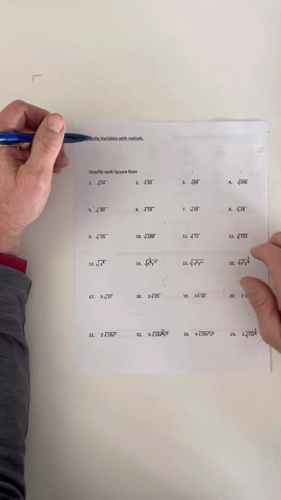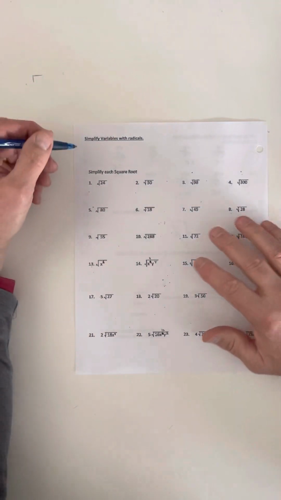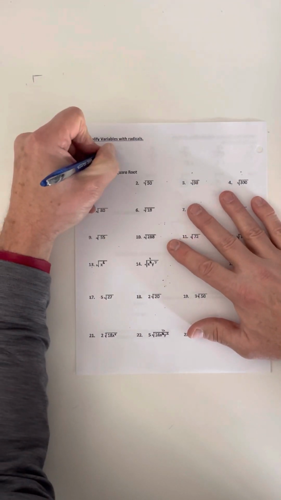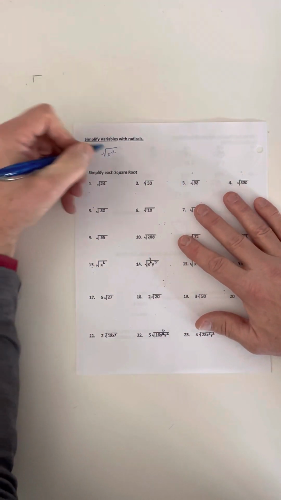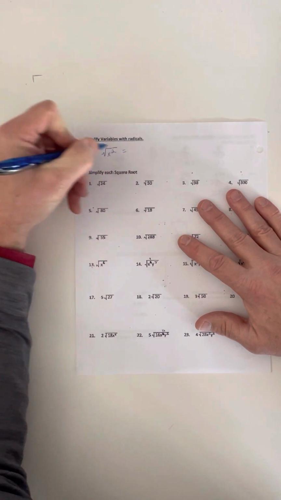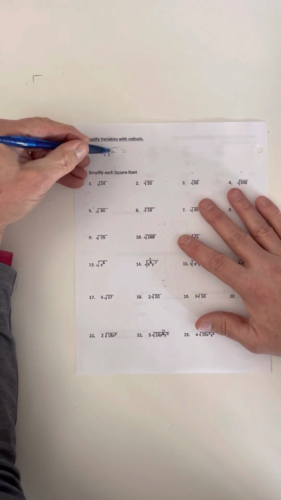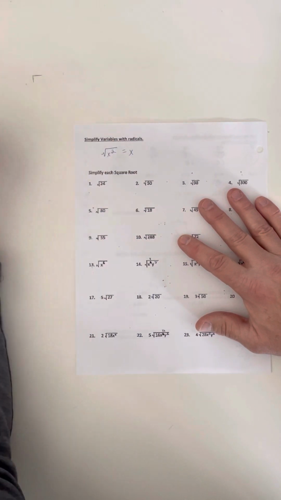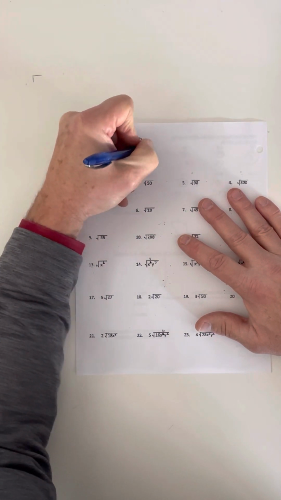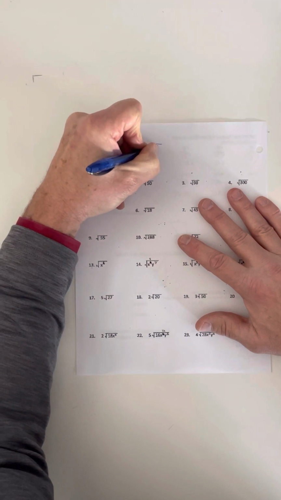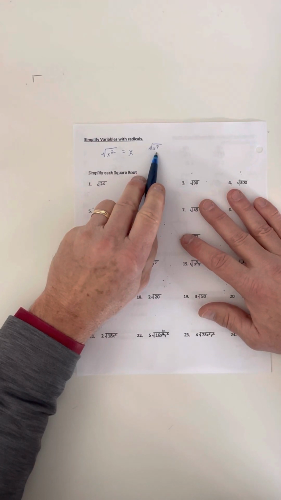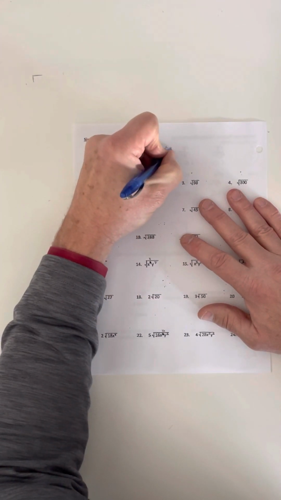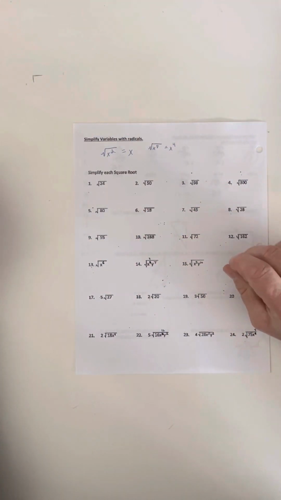Now let's go to the back side and we're going to quickly go over simplifying variables with radicals. When you simplify variables that are inside the radical, you do the following. Square root of x squared, there's 2 factors of x that come out as 1. So you basically take the exponent and divide it by 2. So your answer would be x. If you have the square root of x to the 8th, there's 8 factors of x. 8 divided by 2 is 4, so it'd be x to the 4th power. So simply take them and divide the exponent by 2.